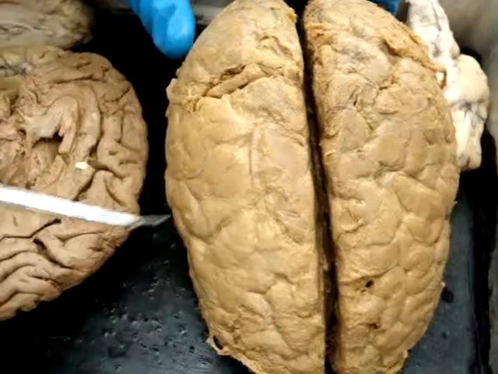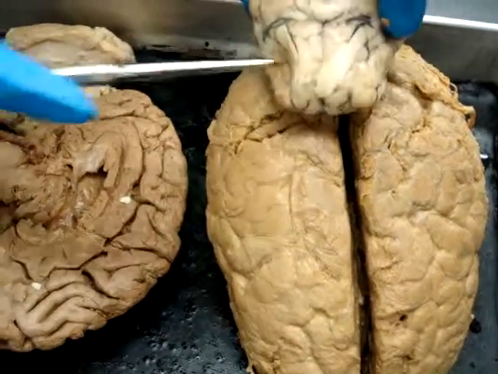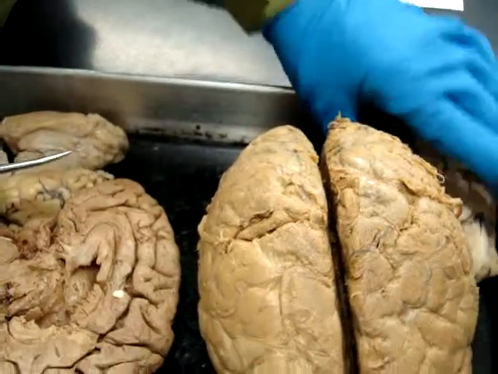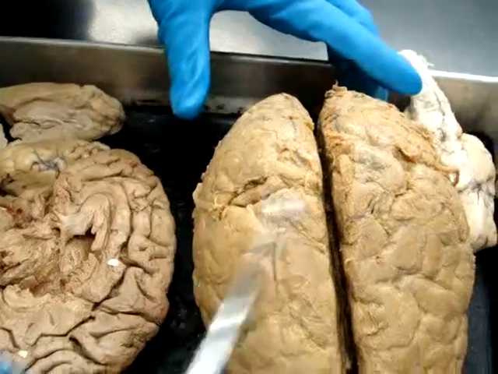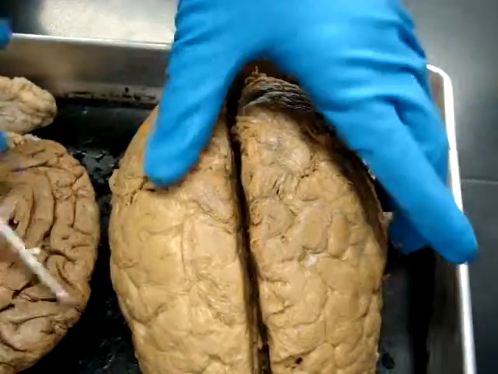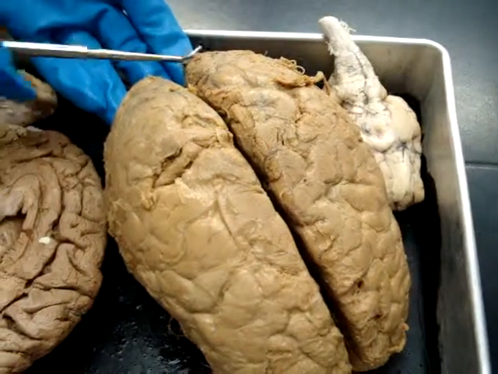Olfactory bulbs, olfactory tracts. Not very visible on the human brain, but olfactory bulb, olfactory tracts. Parietal lobe. Parietal lobes. Temporal lobe. Temporal lobes. Occipital lobe. Occipital lobes. Back. Diencephalon.